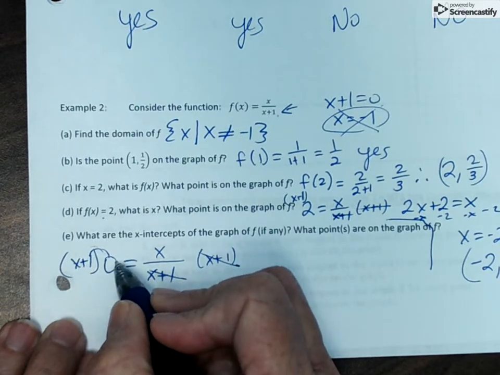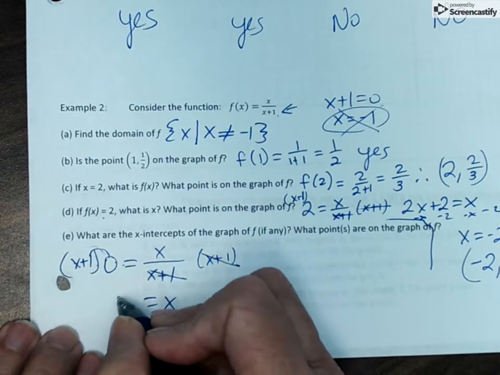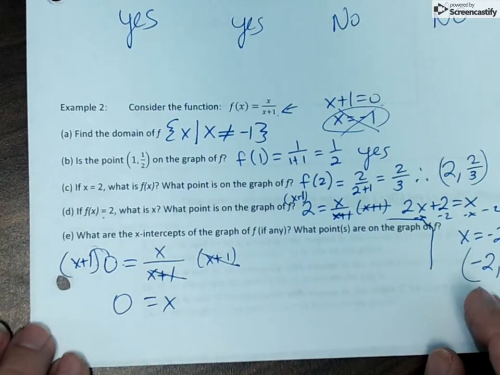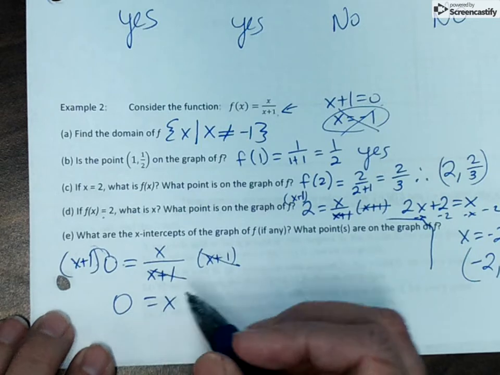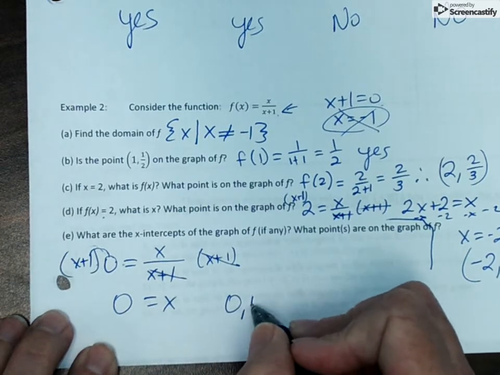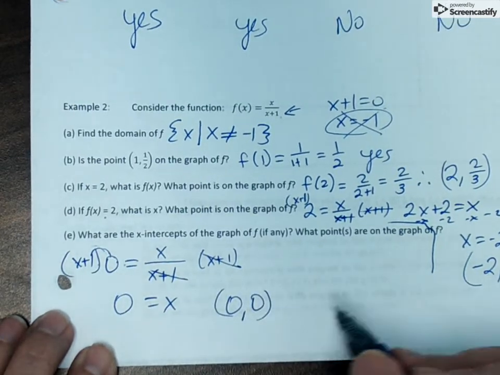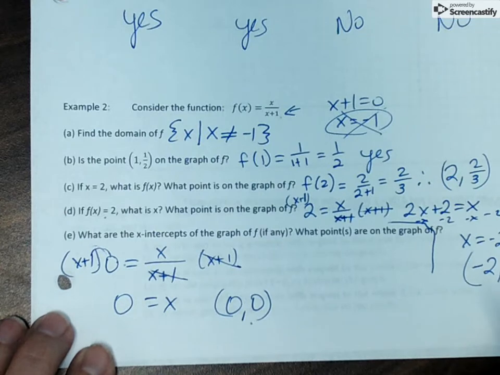0 times x is 0. 1 times 0 is 0. So I get x equals 0. So that tells me my x-intercept occurs when x is 0 and y is 0. That is my x-intercept, and that is on the point that's on the graph of f.